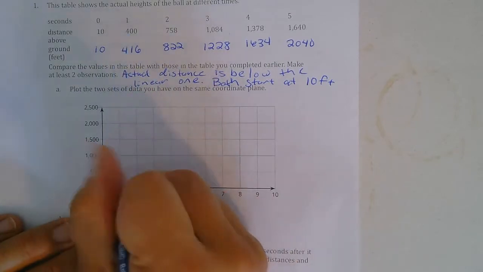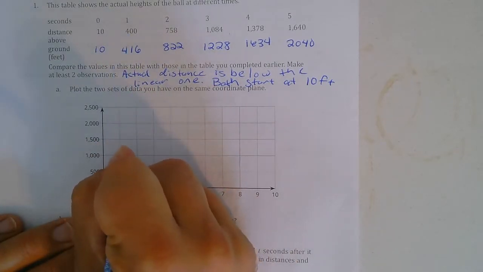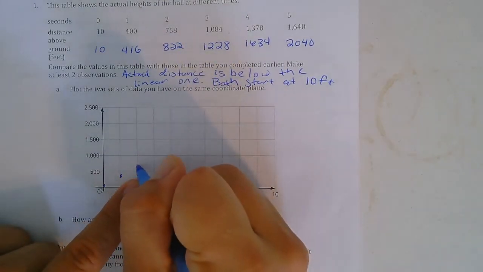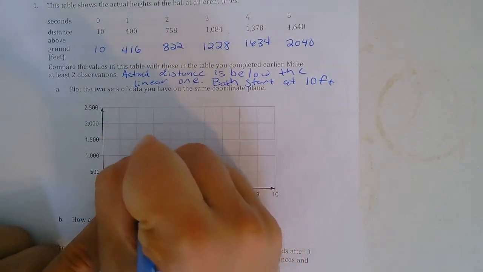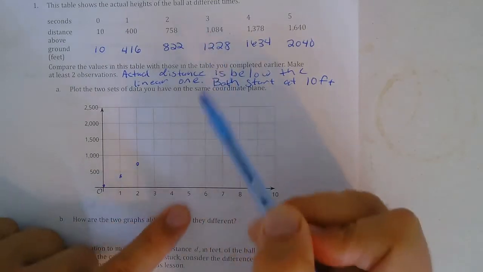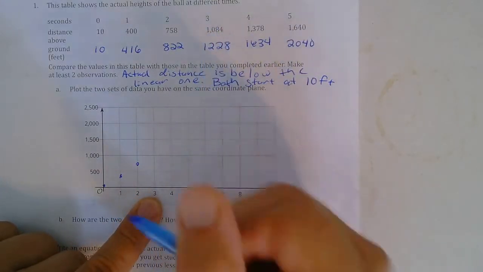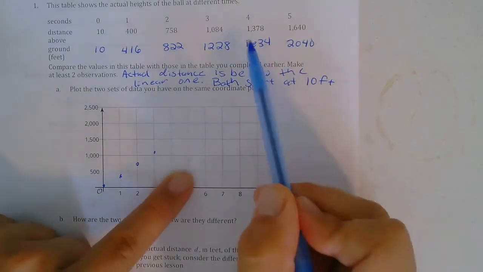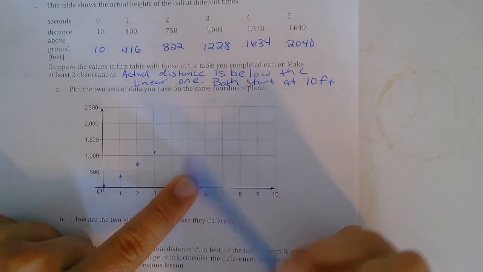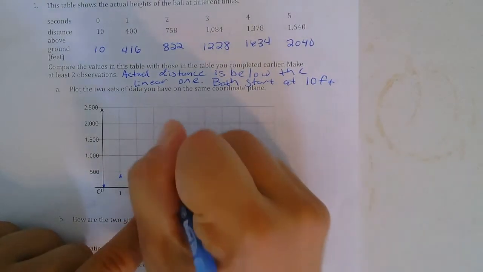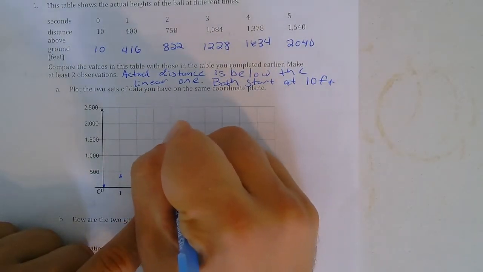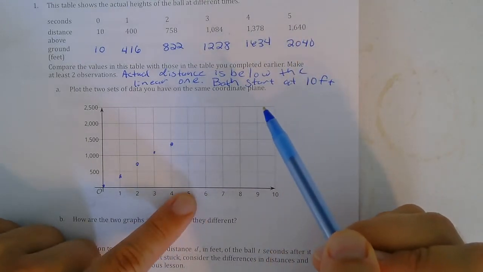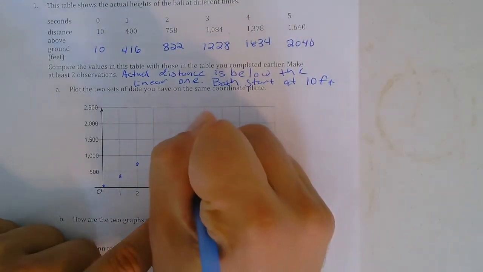Then 400 is going to be right around here. 758, probably halfway in between, about right there. 1084 for 3 seconds, so again, it's going to be pretty close to 1,000. For 4 seconds, 1,378. So I'm just going to estimate that to be about right there. And then for 5 seconds, it's at 1640.